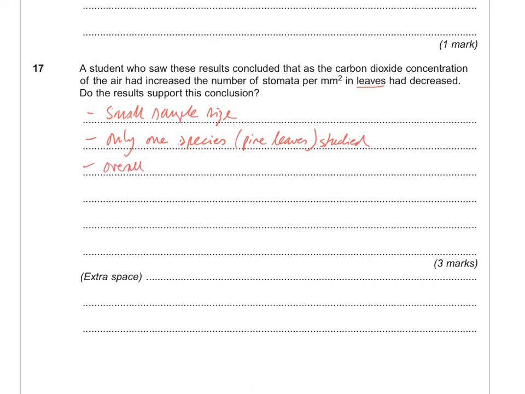Overall, there is a negative correlation, i.e. less CO2 equals more stomata. What else can we say?